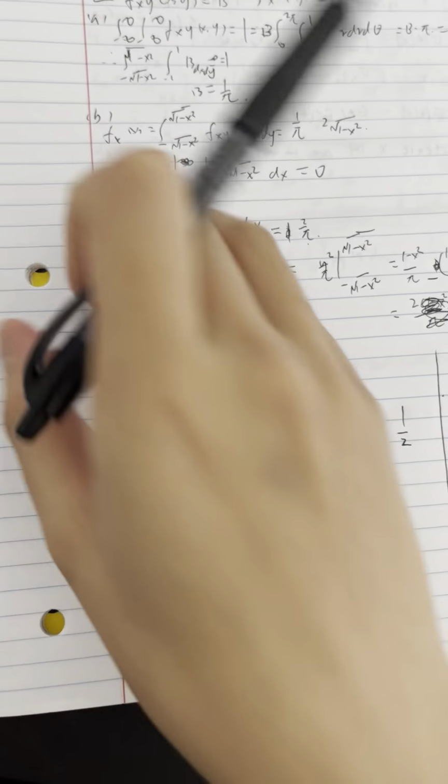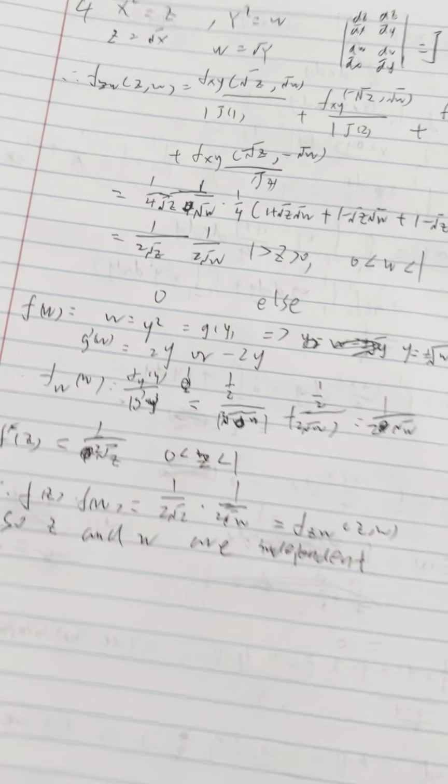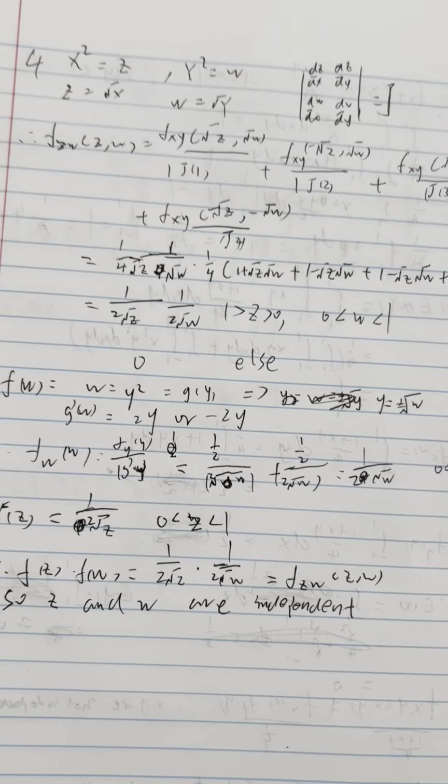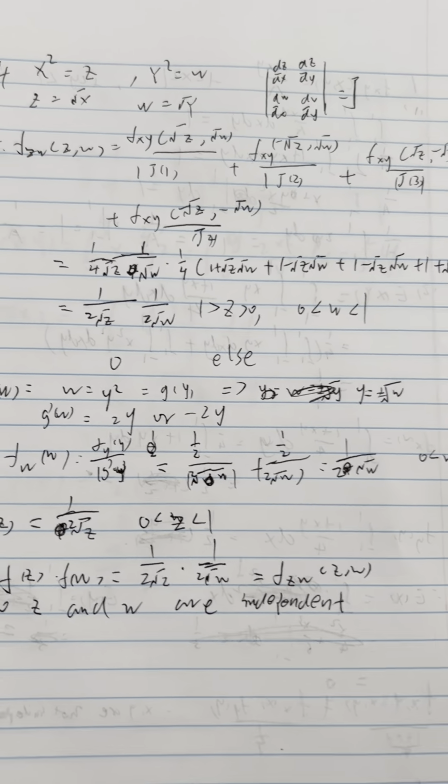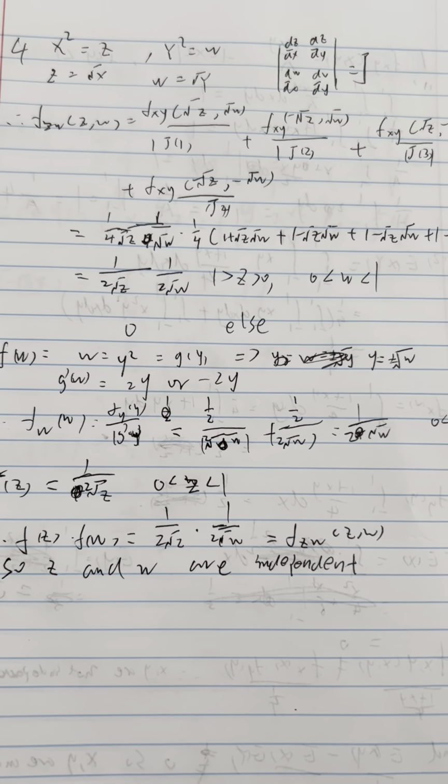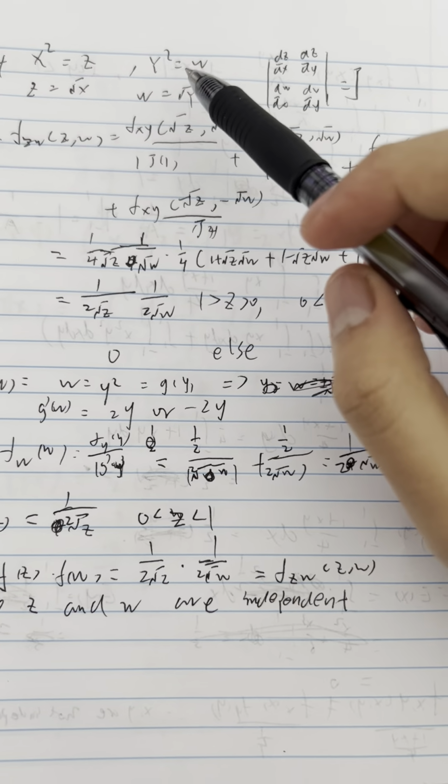And for the second part, we need to find the joint density of x squared and y squared. We set z equals x squared and w equals y squared.